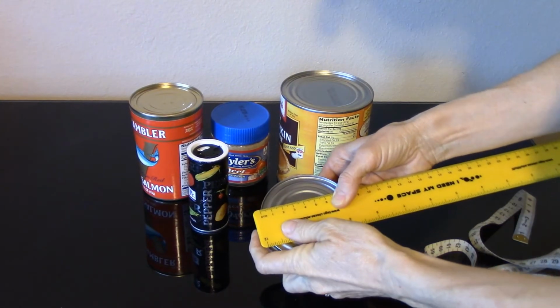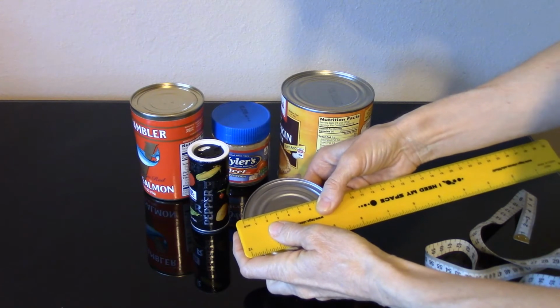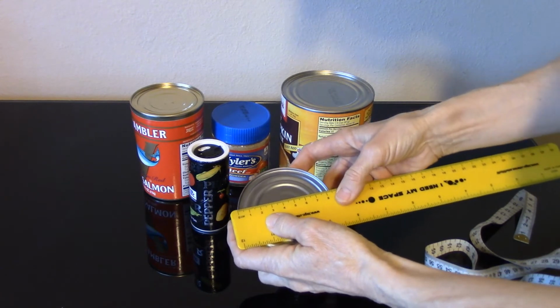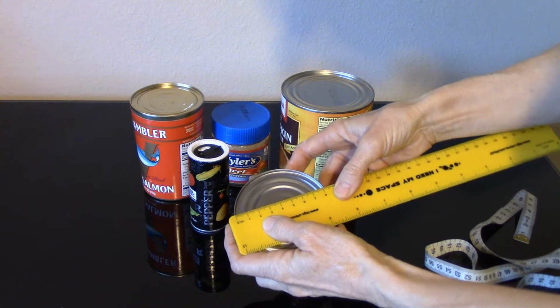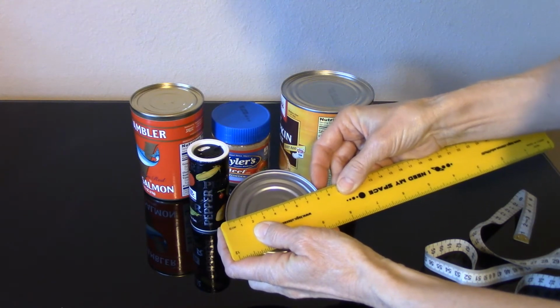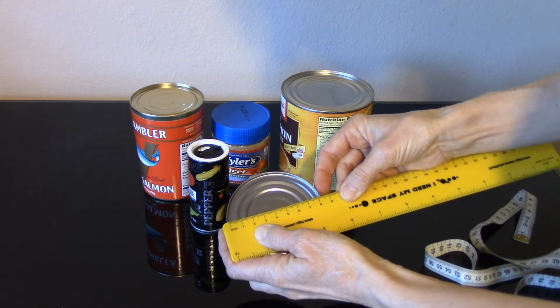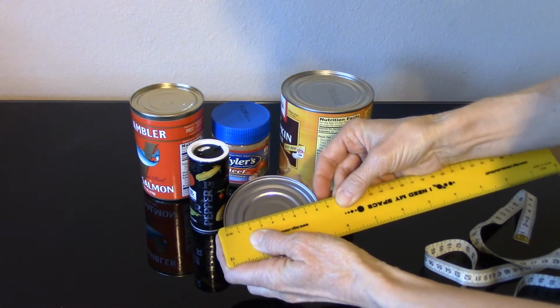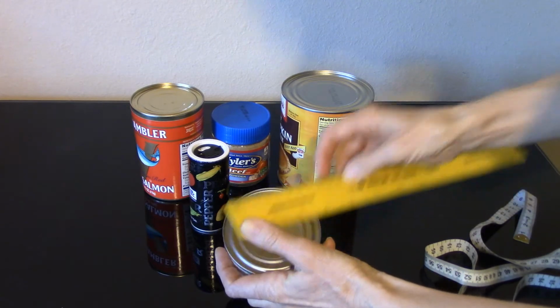I'm going to use the ruler to find the diameter of the can, and since we know it's the longest chord, we'll just keep moving it until we find the largest length, which on here is about 8.5 centimeters.